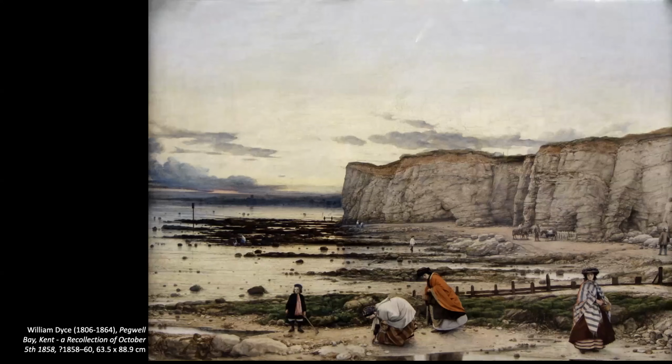It was produced, we know he actually visited Pegwell Bay. It was painted on the spot in 1858, and it was a popular holiday resort near Ramsgate. And as the Pre-Raphaelites did, it shows members of his family, but it hardly seems to be a portrait of his family. Maybe it's just equivalent to a holiday snapshot. I don't know.